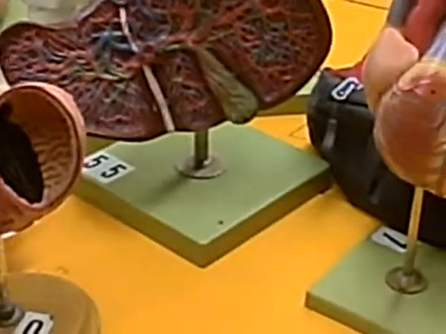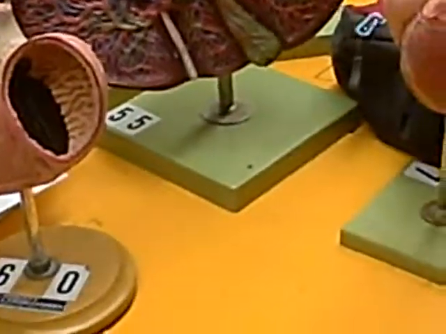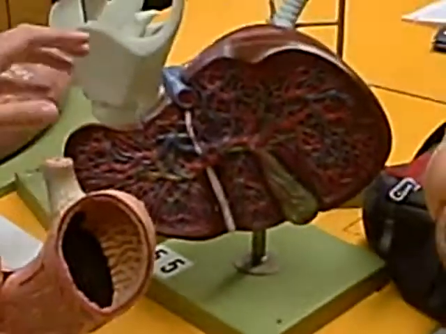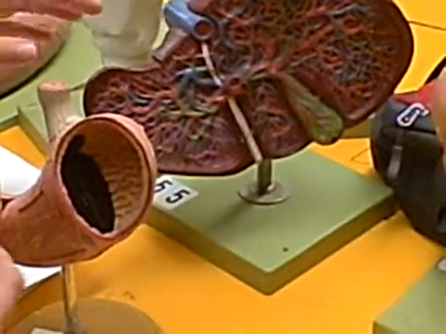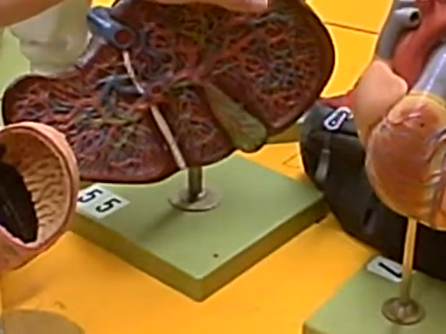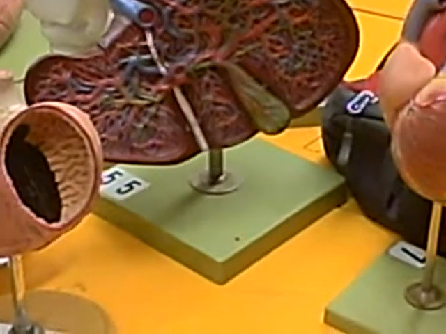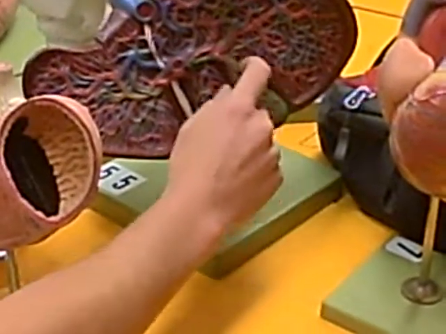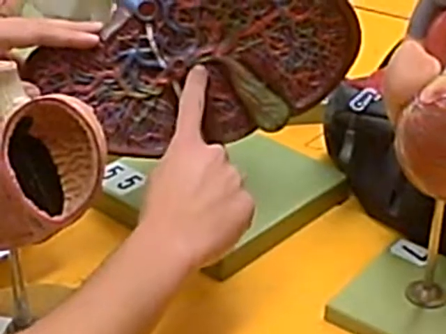Okay, so anytime you see green, that's going to either be lymphatics or, in this case, like the bile duct. Okay. So that also helps to filter your blood. This is the gallbladder. The liver makes bile. Bile is a chemical that helps digestion. But the gallbladder stores it. So this is storing it.